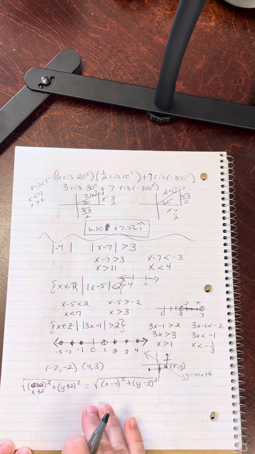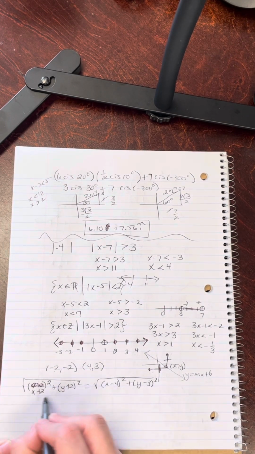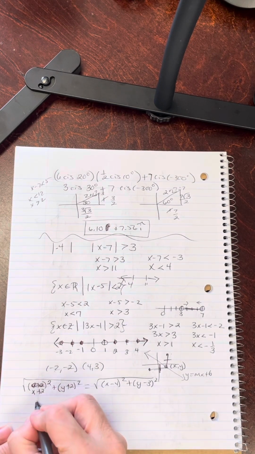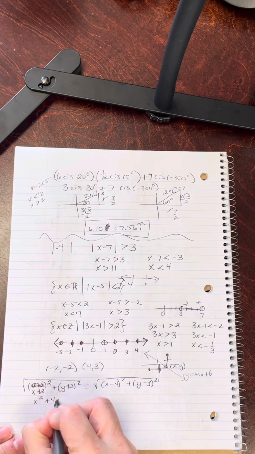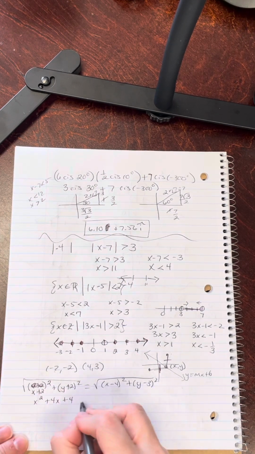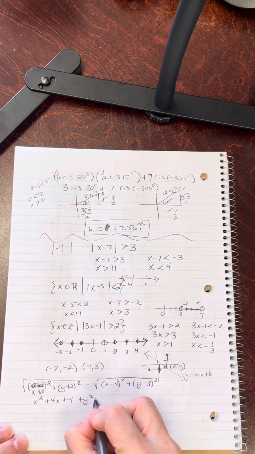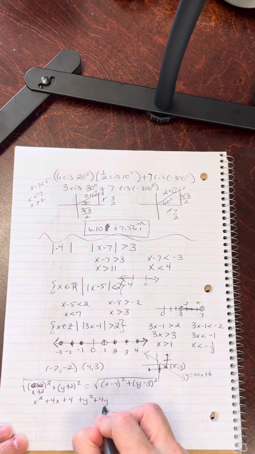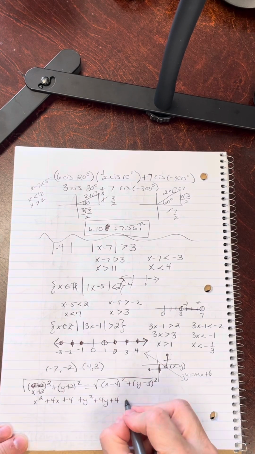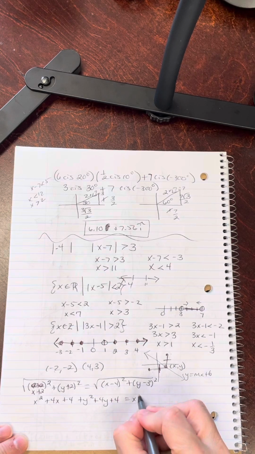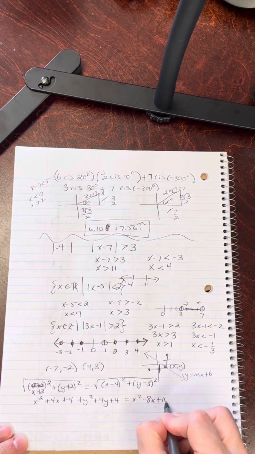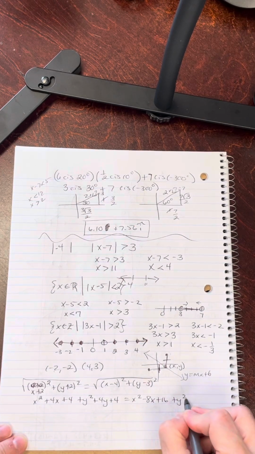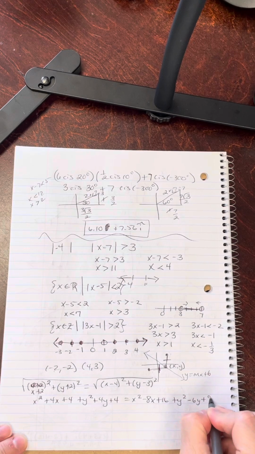So if I square both sides, I lose the square roots, and then I need to FOIL out each of these parentheses. x times x is x squared, x times 2 is 2x, doubling to 4x, plus 2 times 2 is 4, plus y squared, plus 2y doubled, 4y, plus 4, equals x squared minus 4x, doubles to -8x, plus 16, plus y squared, -3y doubled, -6y, plus 9.